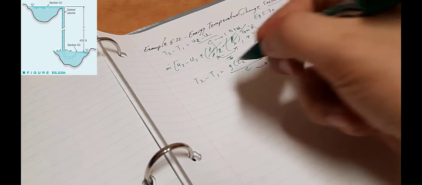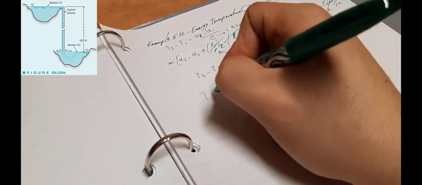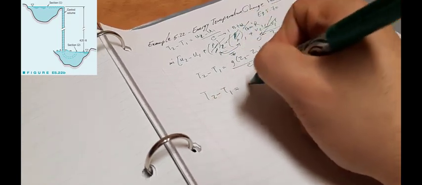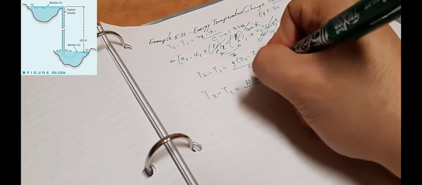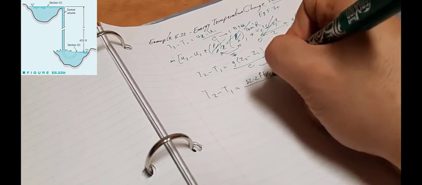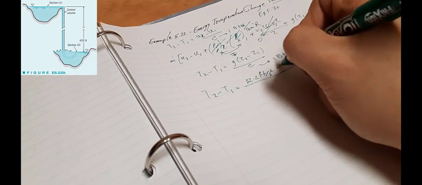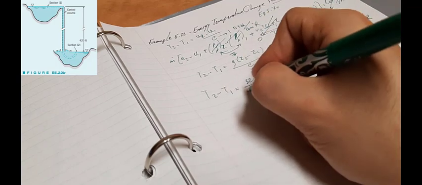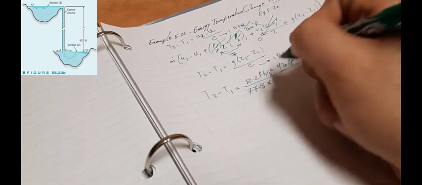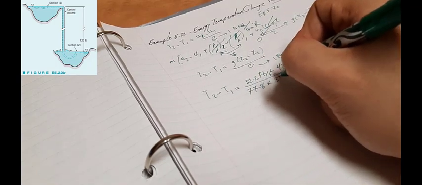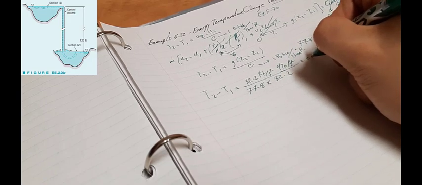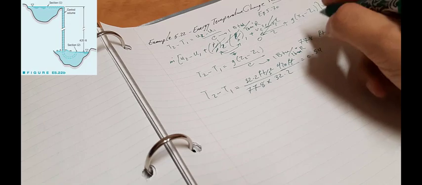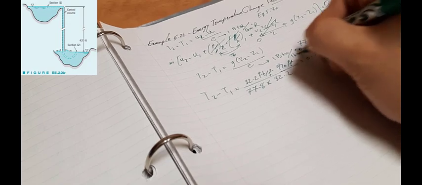So we have T2 minus T1 equal to 32.2 feet per square second, 720 feet as it's illustrated in the question, over 778 multiplied by 32.2. So we have the temperature change as 0.54 degree of Rankine.